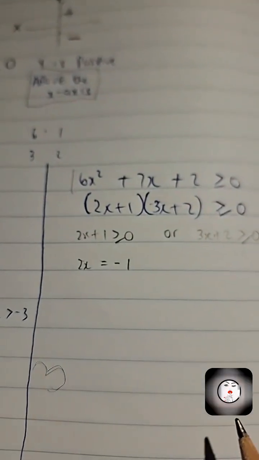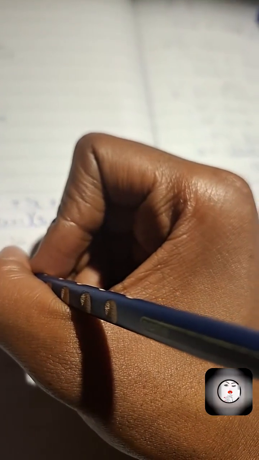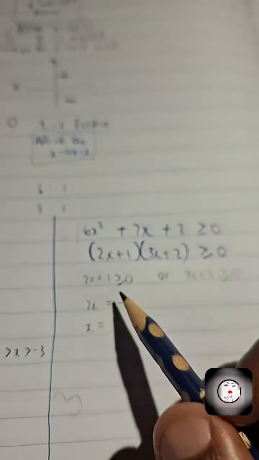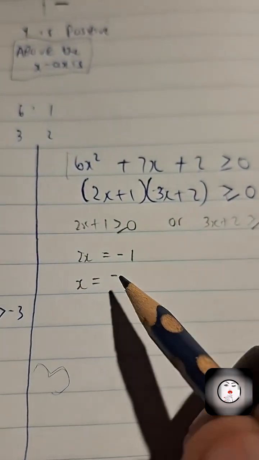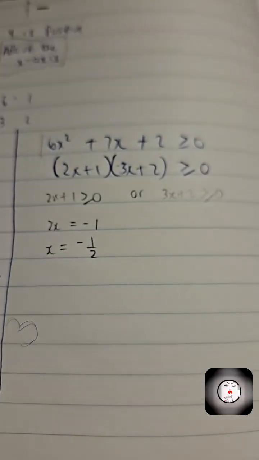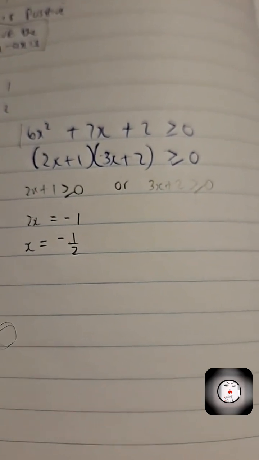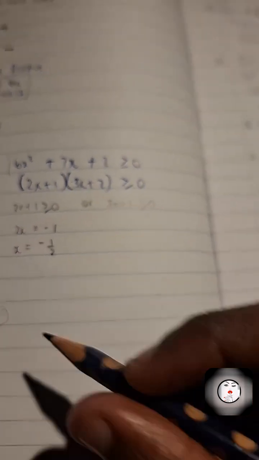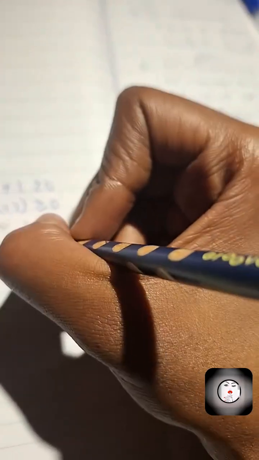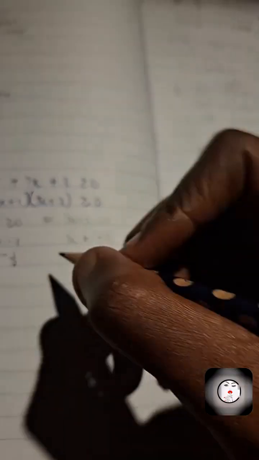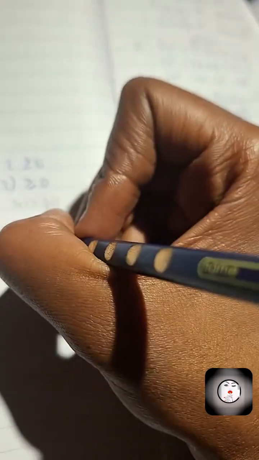Then I divided by 2 in order to get the value of x. What's the answer? 2x, x is equal to what? x is equal to minus 1 over 2. All right. On the other side, I said 3x is equal to minus 2. Then I divided by 3, so x is equal to negative 2 over 3.